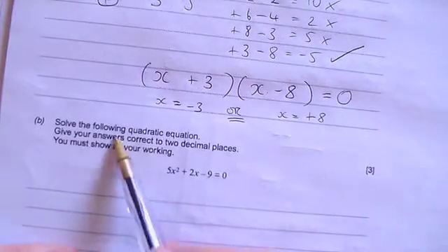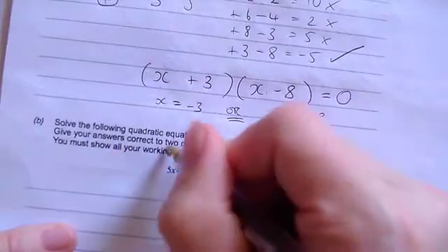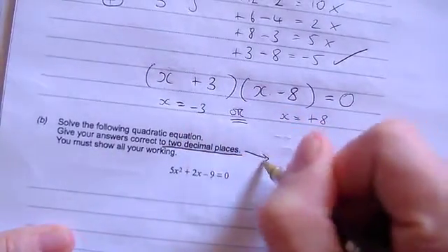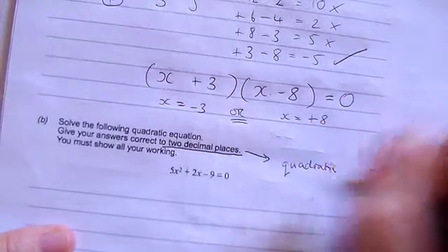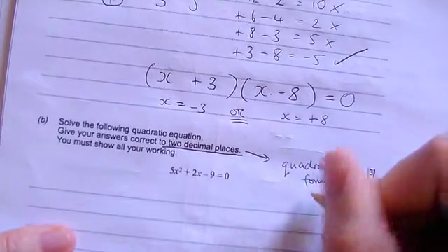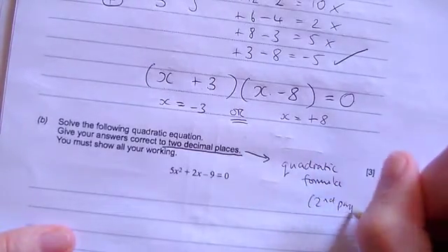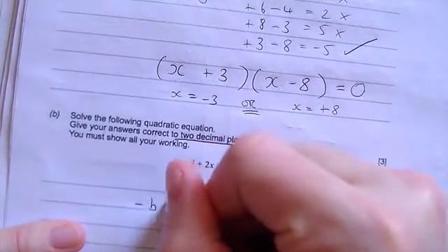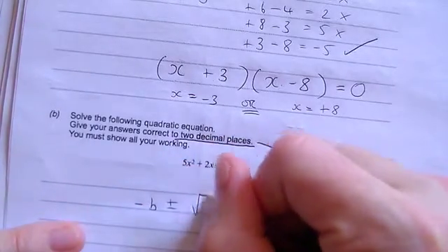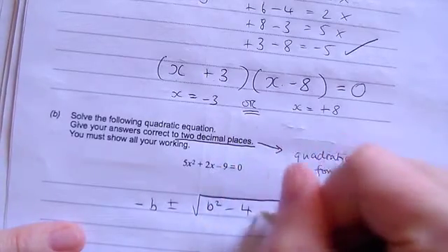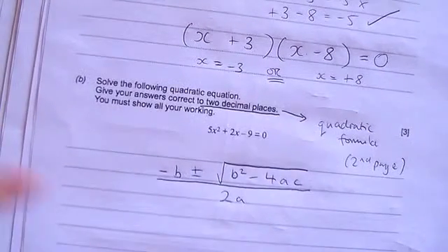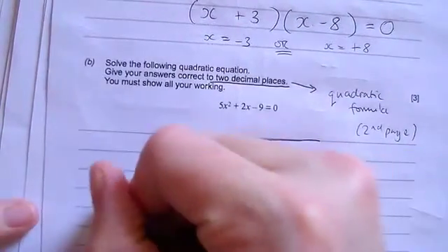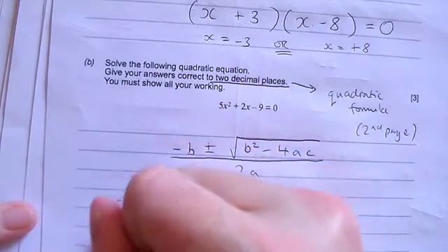And the final question. It says solve the following quadratic equation, giving your answers correct to 2 decimal places. Now, as soon as you see that, you should be thinking of going to find the quadratic formula from the second page. So that states that minus b plus or minus the square root of b squared minus 4ac, all over 2a, will be the formula that we need to use. We need to go and work out what a is, what b is, and what c is.